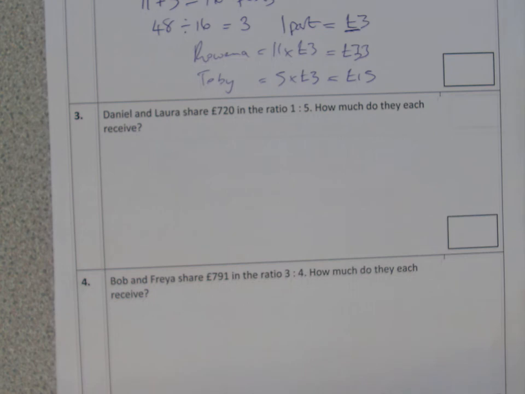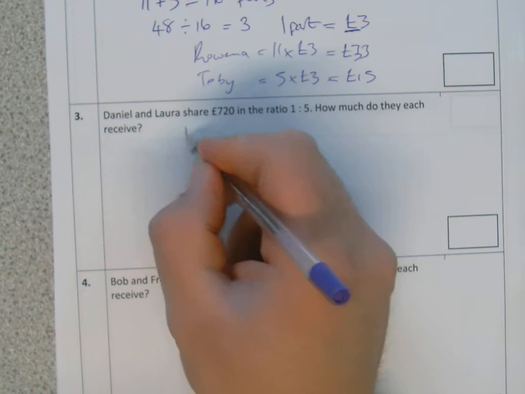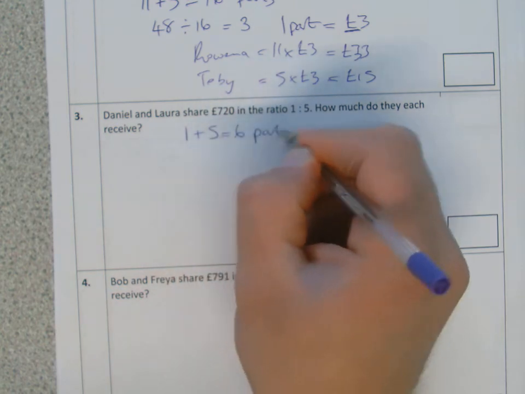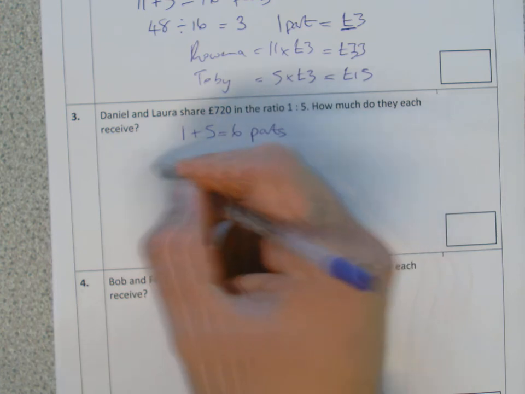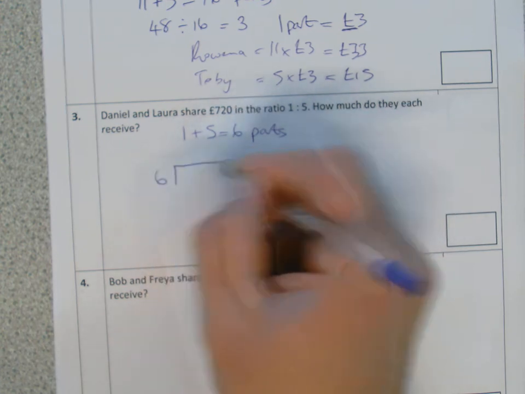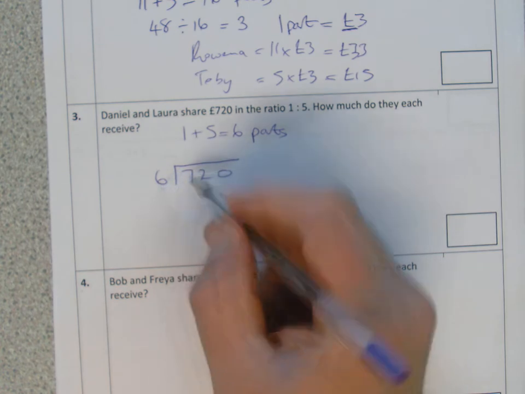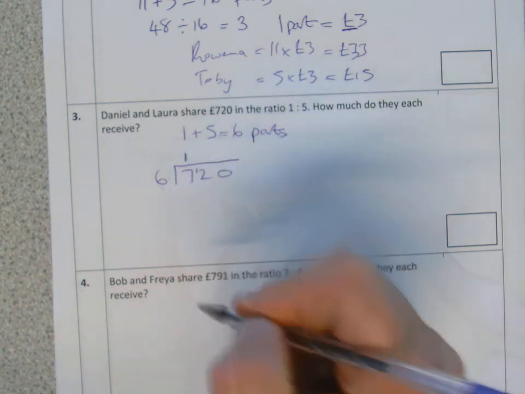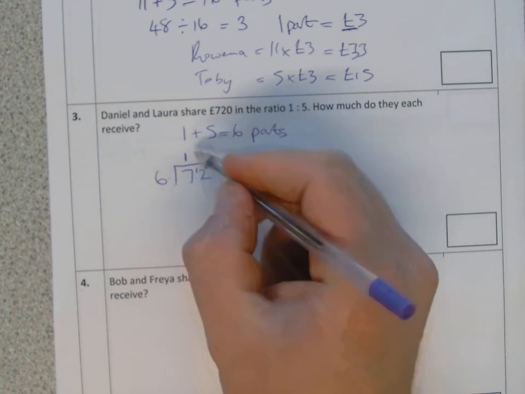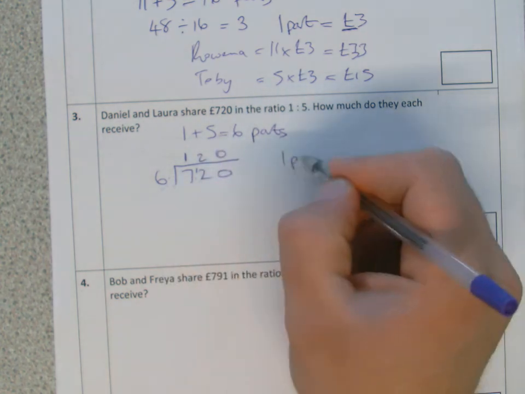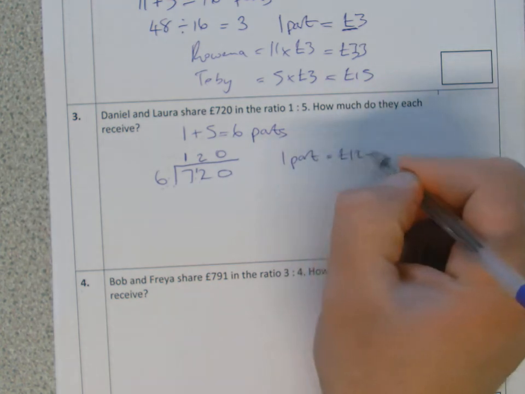Question 3. Daniel and Laura share £720 in the ratio 1 to 5. How much do they each receive? So again, you add them up. So we've got 6 parts. So we need to divide 720 by 6. Now to do that, I'm going to use the bus stop method. 6 into 7 goes once. The remainder 1. 6 into 12 goes twice. 6 into 0 goes 0. So 1 part is worth £120.